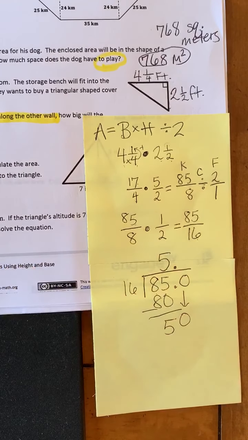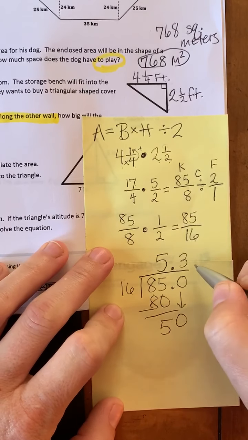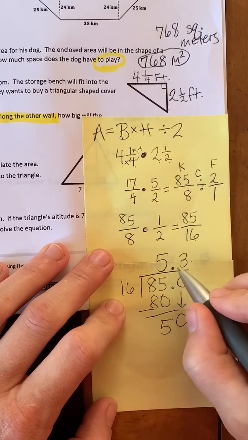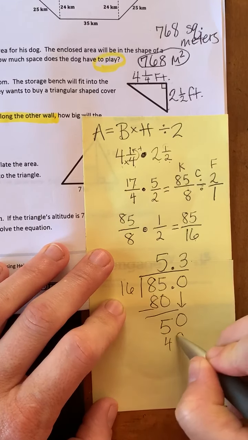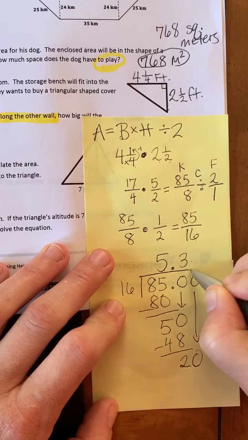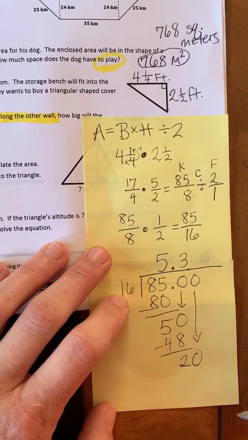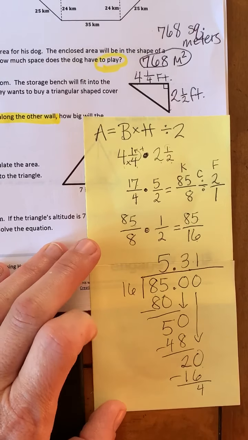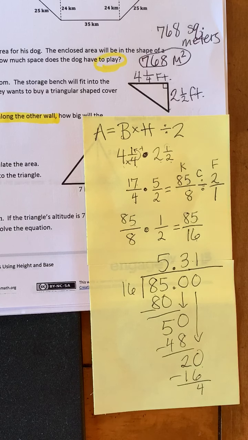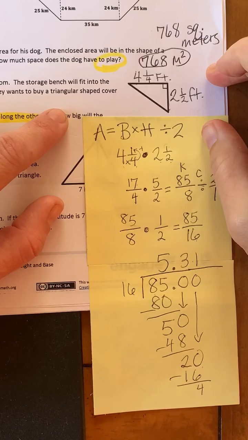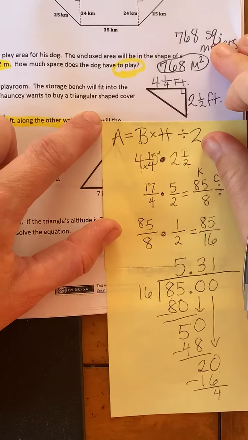How many times can 16 fit into 50? 3. Beautiful. Okay. 3. I knew that was 3. You knew that? Yeah. 16 times 3 is 48. And we're left with 2. All right, we're only going to bring down one more 0. All right, how many times can 16 fit into 20? Yes, once. Okay, subtract, we're left with 4. All right, so it's about 5.31 feet squared. That is a very, very small cover.